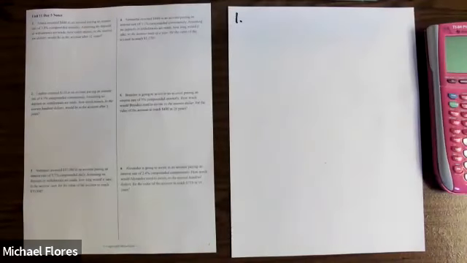Good morning, pre-cal. Today, we're going to go over Unit 11, Day 5 notes, word problems, and they're going to involve a calculator. You will need a graphing calculator on this section of today's assignment. Let's get to it.